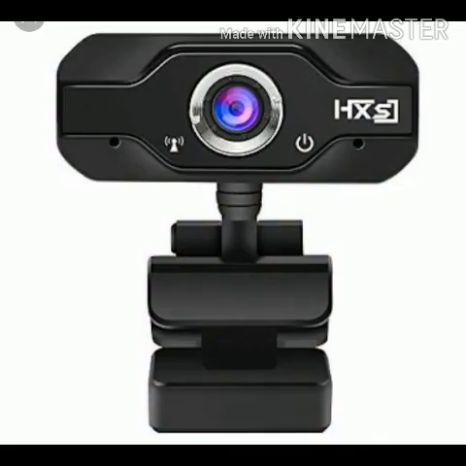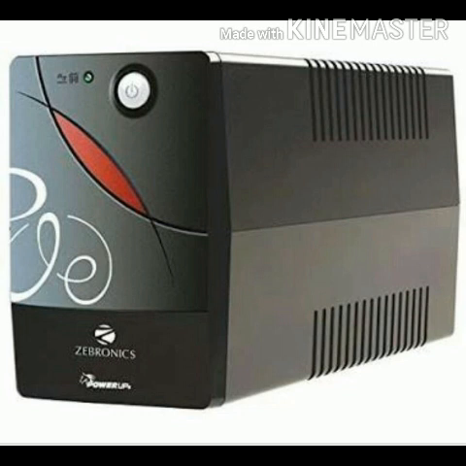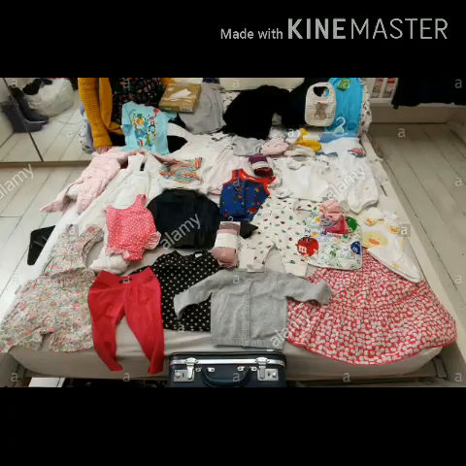Next is web camera. It is attached to a computer. It is used to take live images. For example, we can do video calls to anyone around the world. The last one is UPS. It means uninterrupted power supply. It gives power backup to computer for some time to save our work by keeping the computer on when the power supply is off. So these were the other parts of computer.